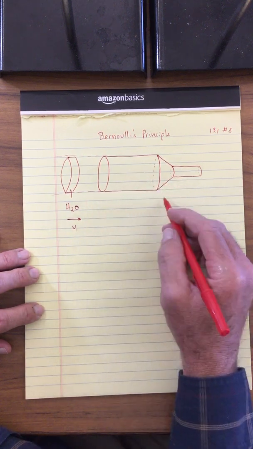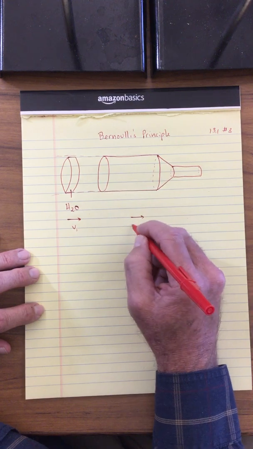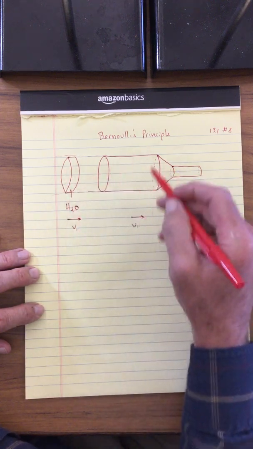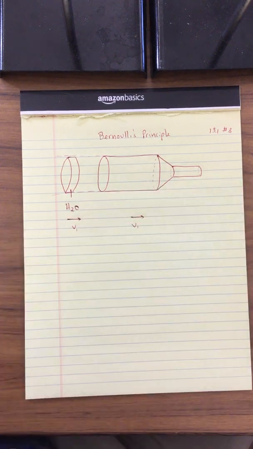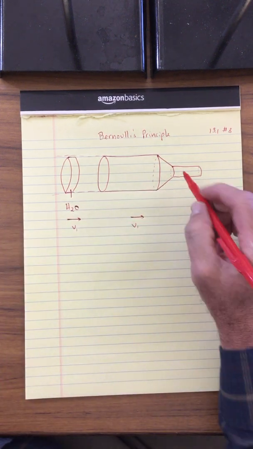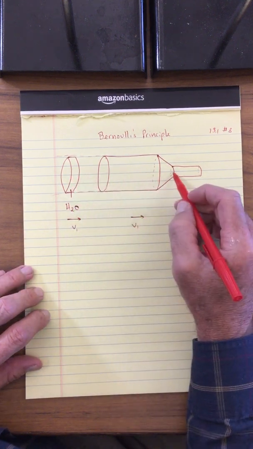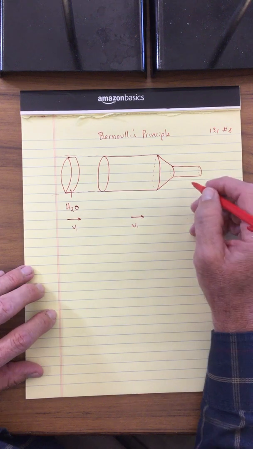Okay, so it's still traveling along. When it comes here, it's still going to have the same velocity. So the velocity of the water here is going to be the same as the velocity of the water here. It's the same dimensions of the hose. But now we have this narrowing down, and we're going to have to push this cylinder into this smaller container.